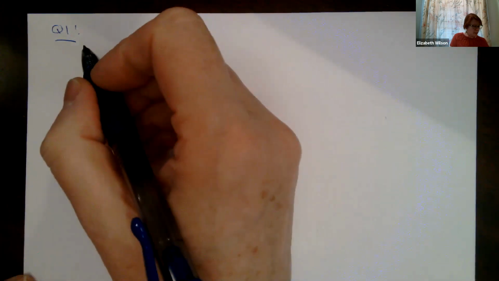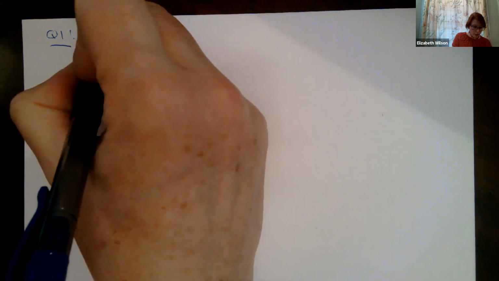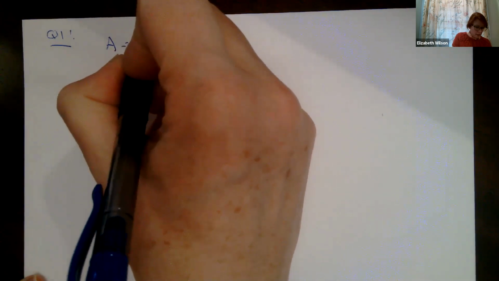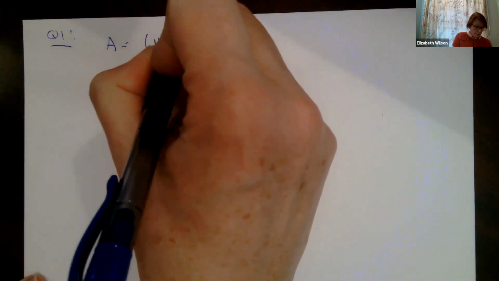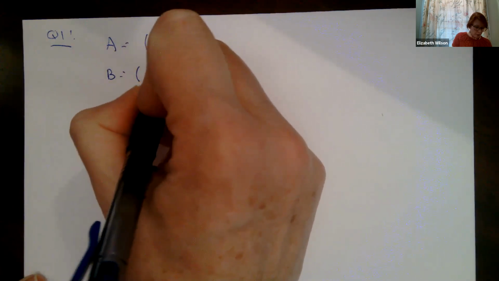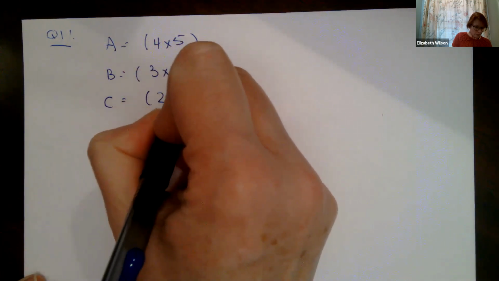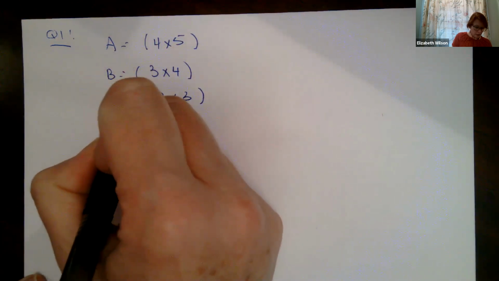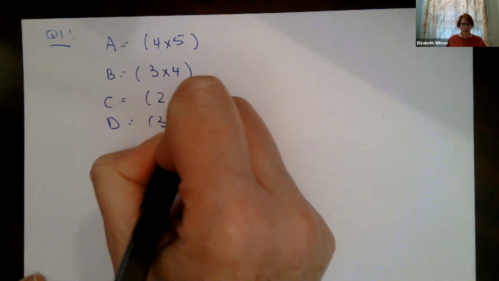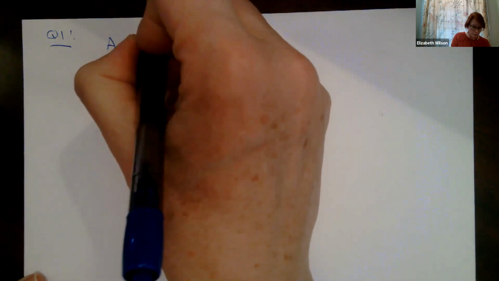So on question 1 on the quiz, A, B, C, and D are all matrices. So let's write out our dimensions. A is a 4x5 matrix, B is a 3x4 matrix, C is a 2x3 matrix, and D is a 3x4 matrix. Okay, so these are all the dimensions.